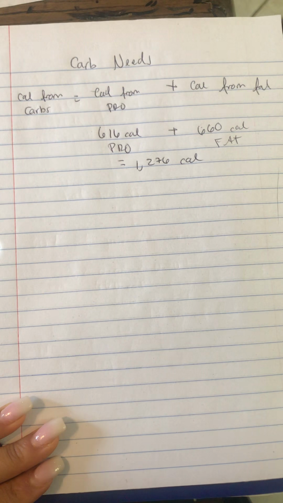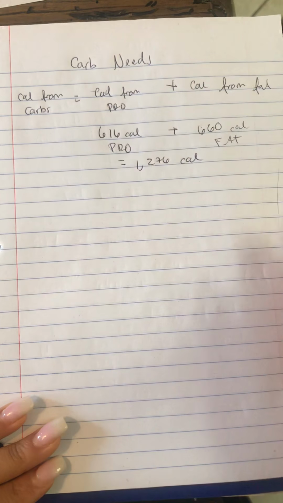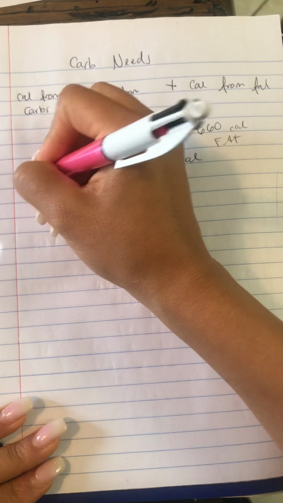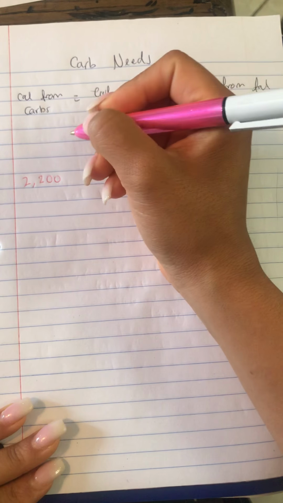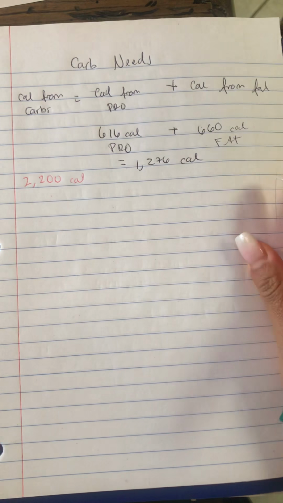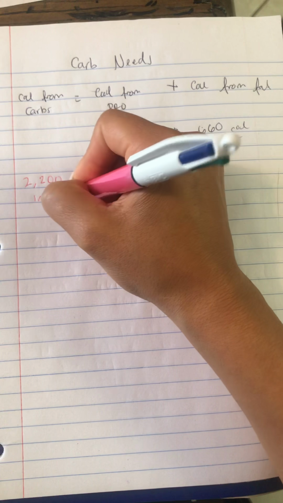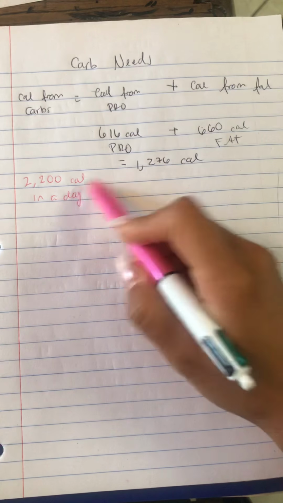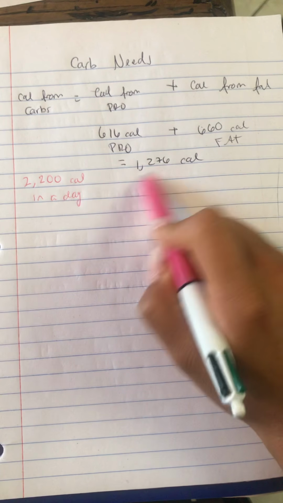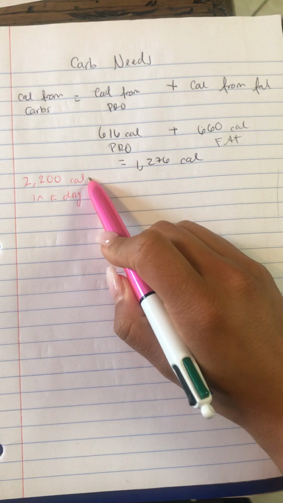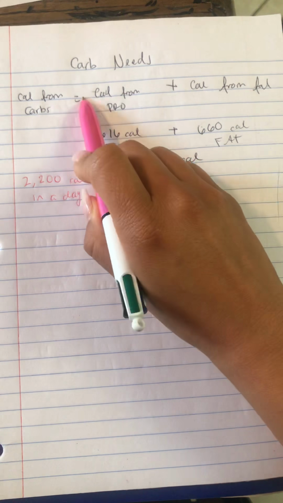Now, from our earlier equation, we have a total of 2,200 calories that our guy had to consume in a day. So we've got to find out the difference between the two, meaning we have to subtract this number from this number to see how many calories from carbs we need.